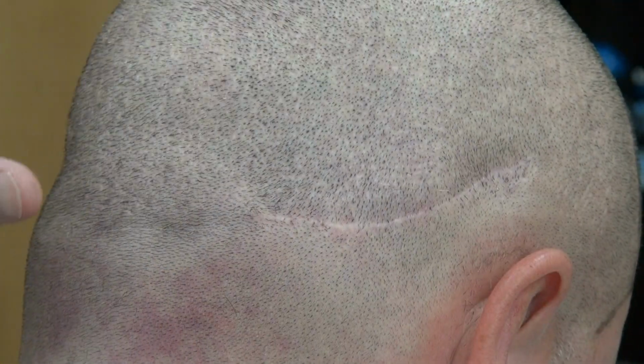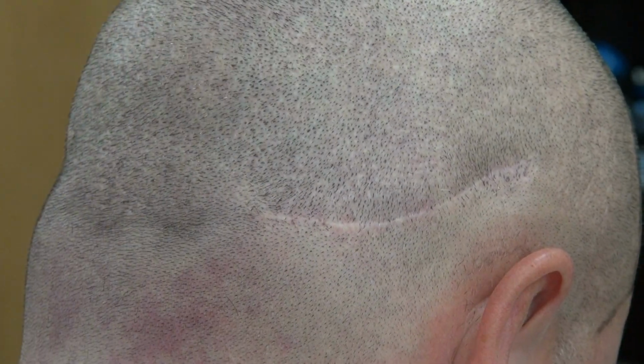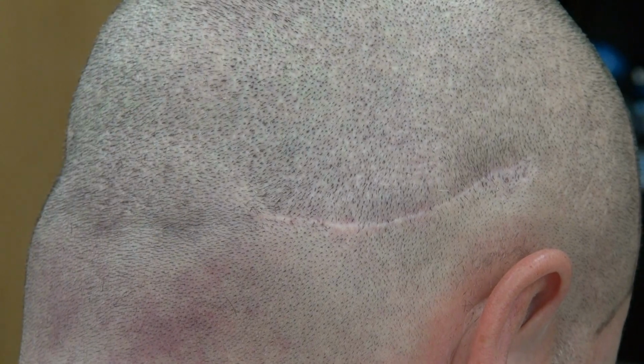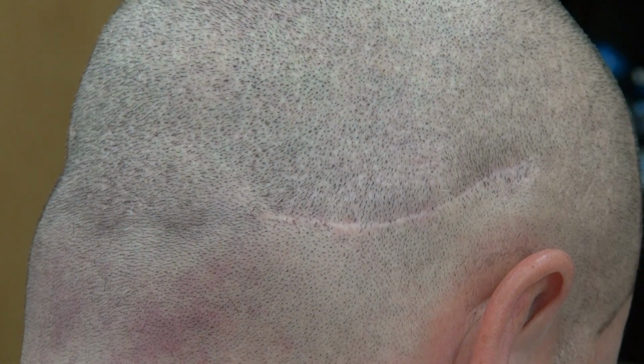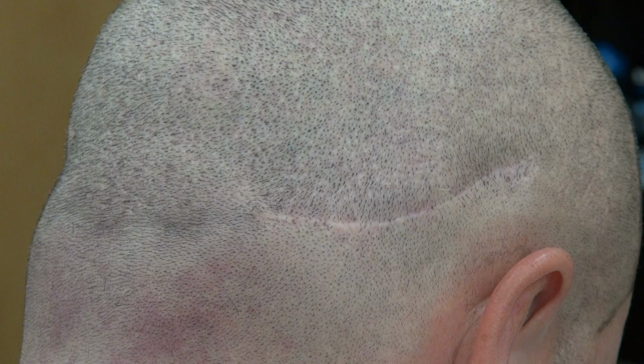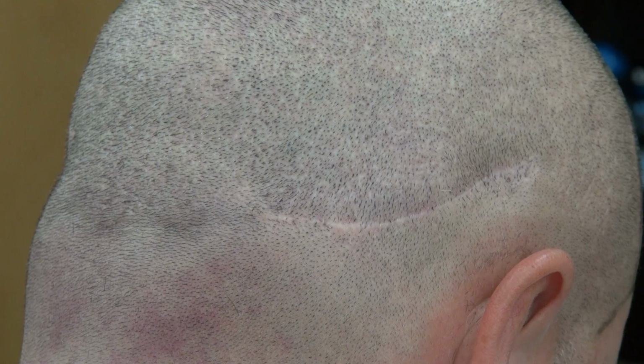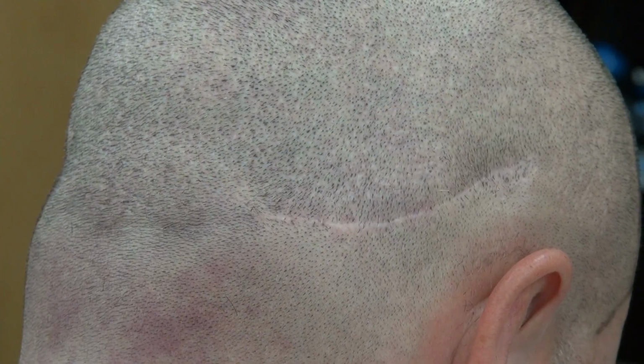The FUT scar or the strip method will leave you a linear scar, where the FUE scar is scattered all throughout the back of his head and above and below, and you can't see much of the scar. There are tiny dots, but it's scattered. So the FUE scar is circular tiny dots, scattered, and you can't really see much of it. The FUT scar is the one with the linear scar, or the strip method.